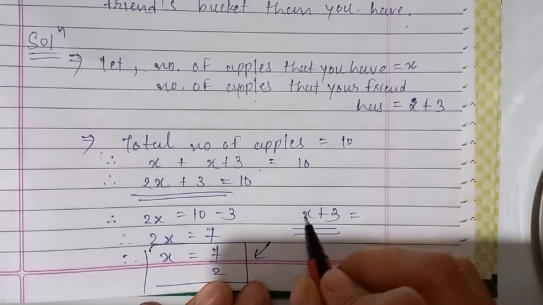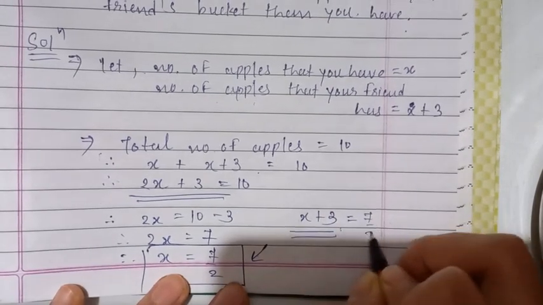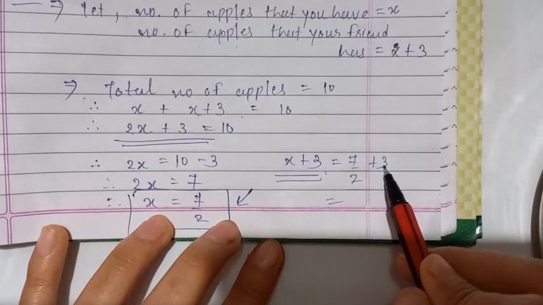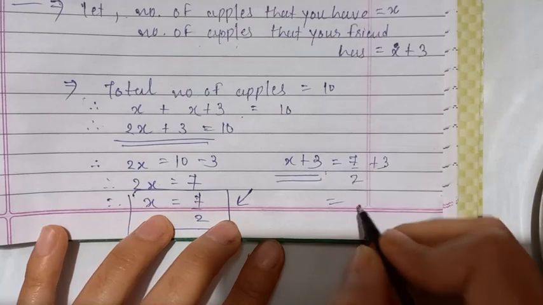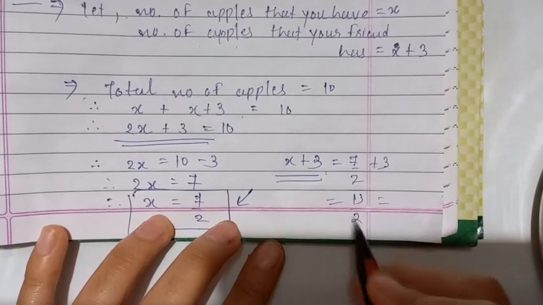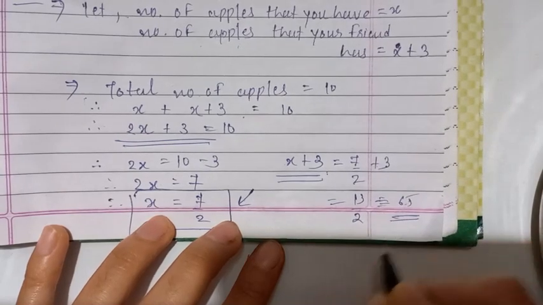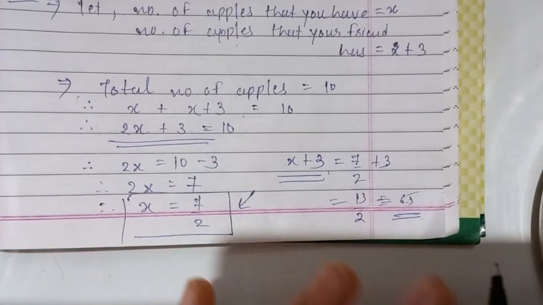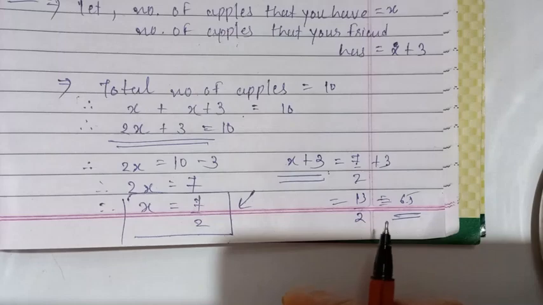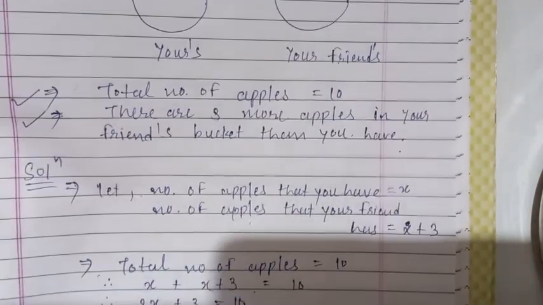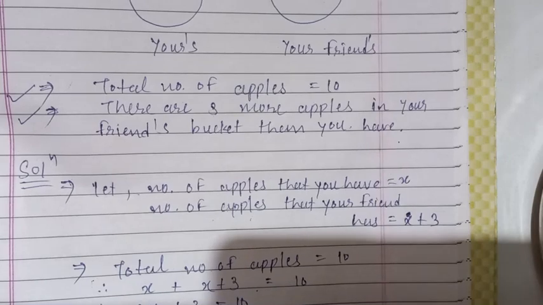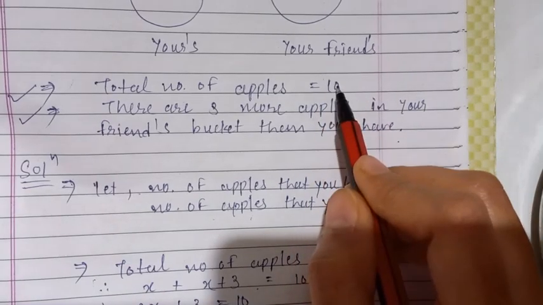So put x equal to 7 by 2. Taking the cross product, 2 into 3 is 6, 6 plus 7 is 13 by 2. It means the value is 6.5, that means your friend has 6 whole apples and one half apple, but it can't be true because I have taken this problem randomly.